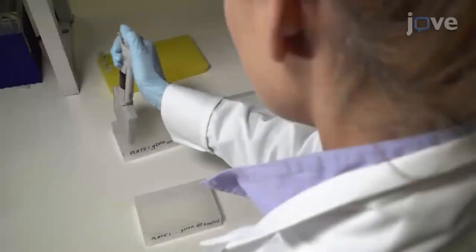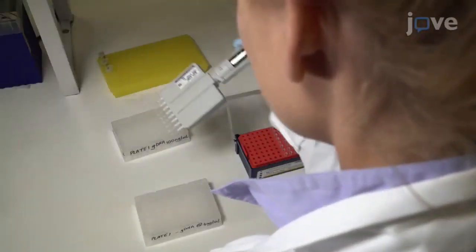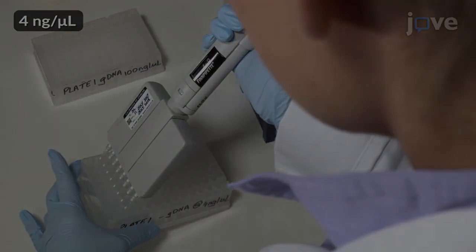The following steps show the steps involved in the preparation and plating out of each 96-well DNA plate. To begin, after quantifying DNA, dilute the DNA in a 96-well deep well plate.